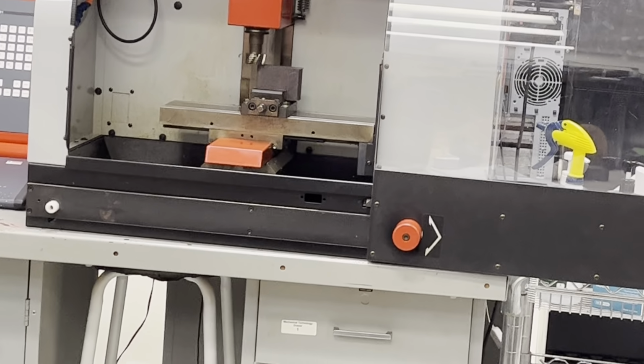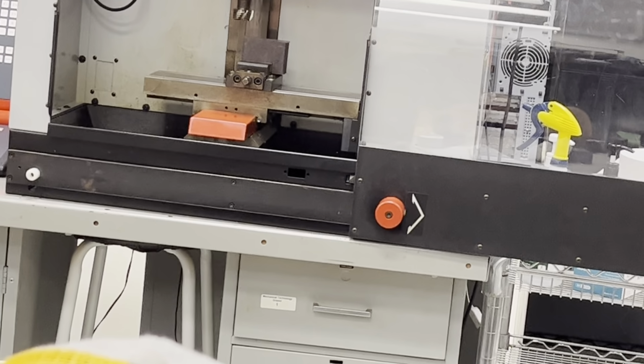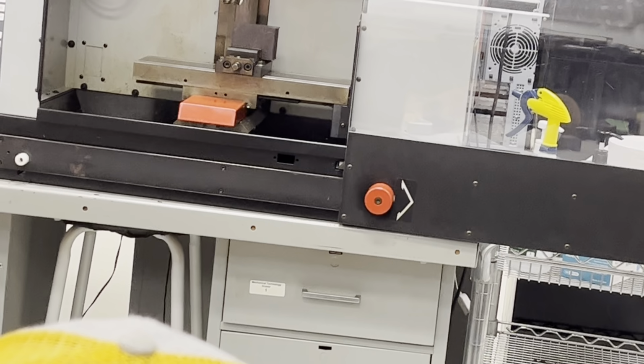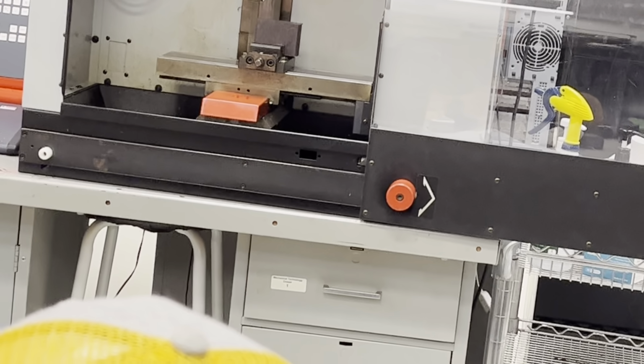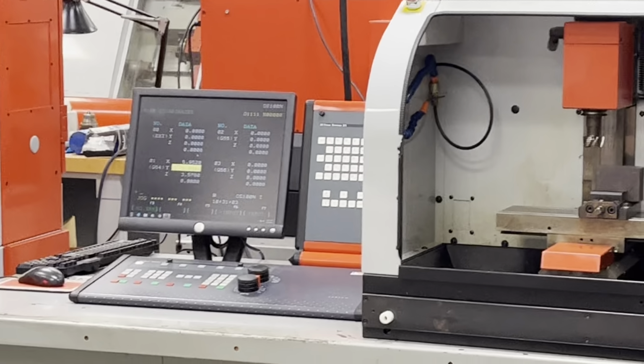Am I done and ready to start running? Nope, you still need to dry run. I'm not even ready to dry run yet. What other offset? So we just adjusted our work shift offset. My tool height. Yeah, I also need to now tell it where my tool height is.